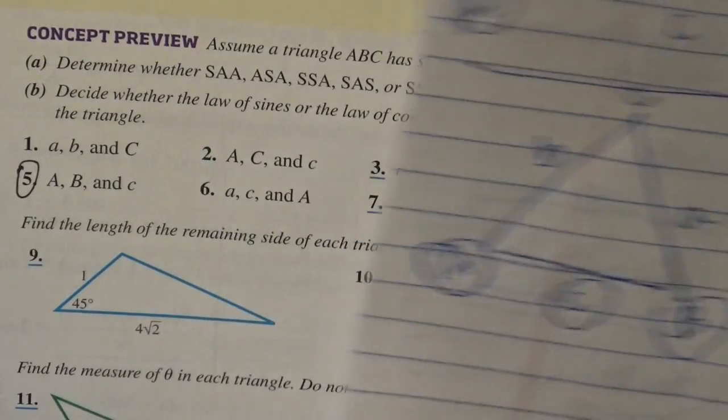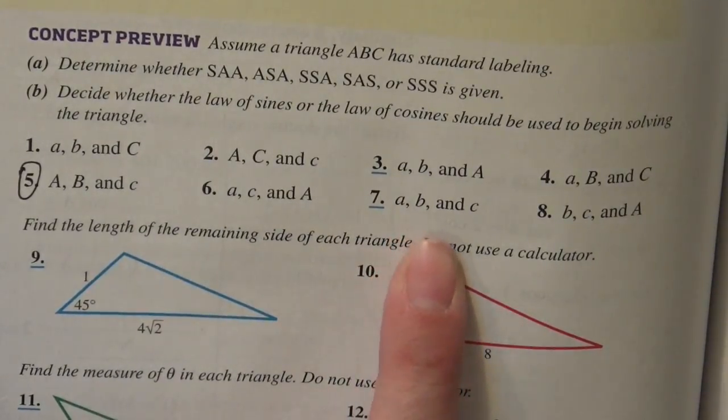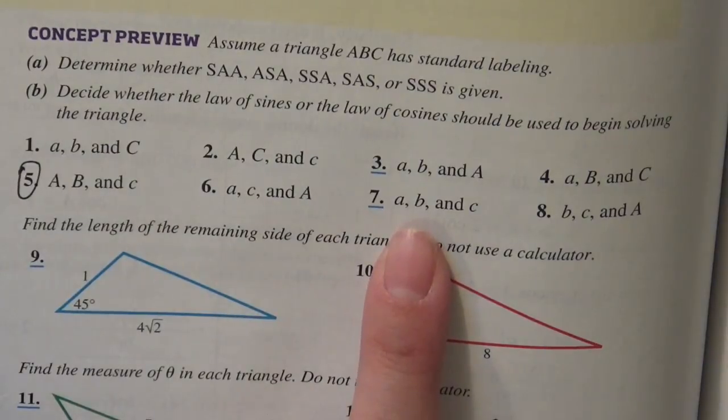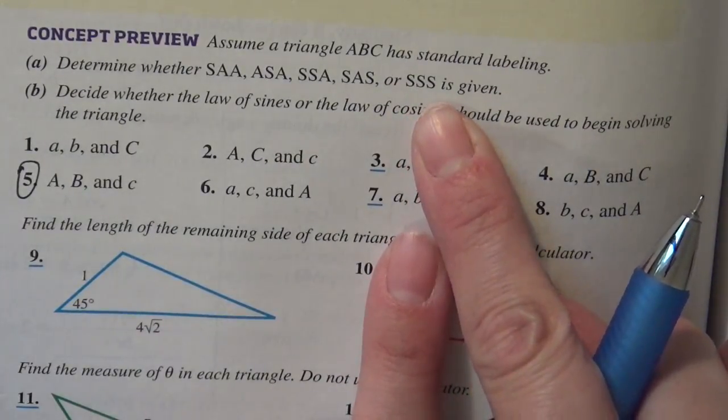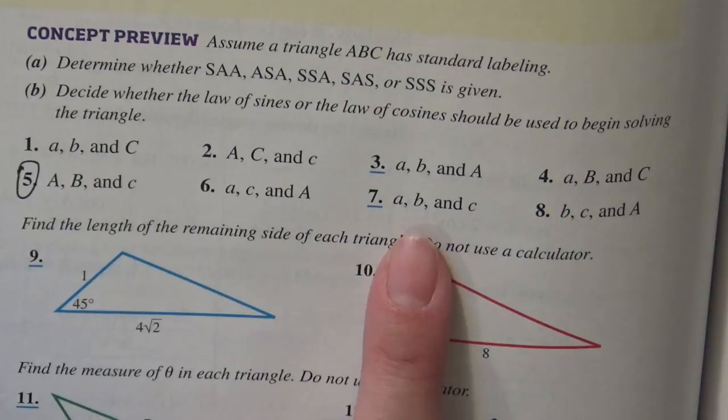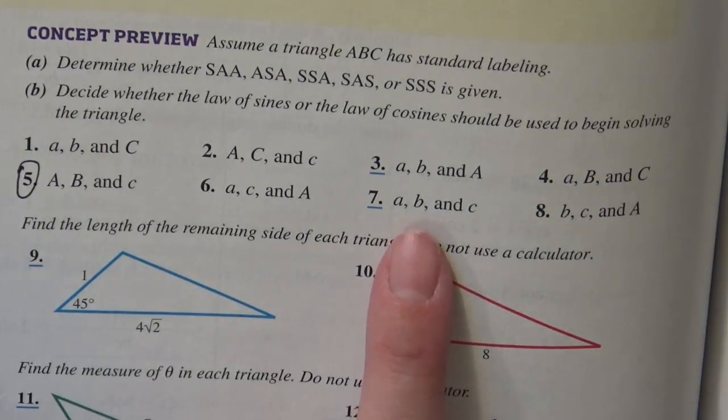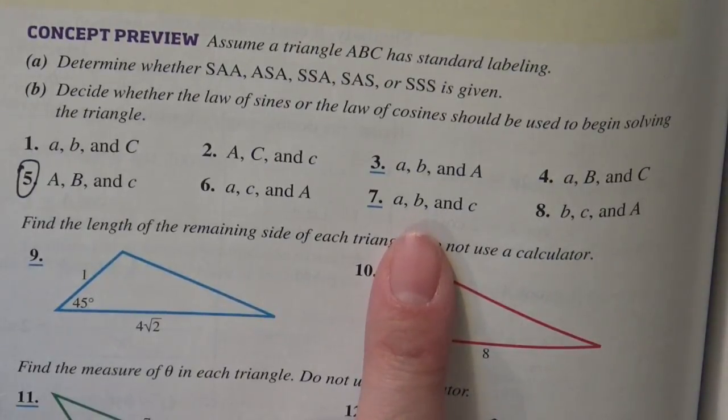Okay, and then let's look at number 7. Number 7, you're given 3 side lengths. So, of course, that's going to be the side side side situation, SSS. And which law would we use for this one? Well, this is like we did in example 1. We saw an example where we had 3 side lengths and we didn't know anything about the angles. So this was the law of cosines.